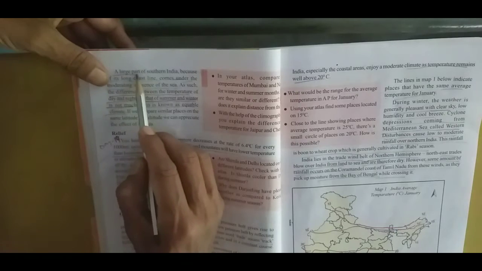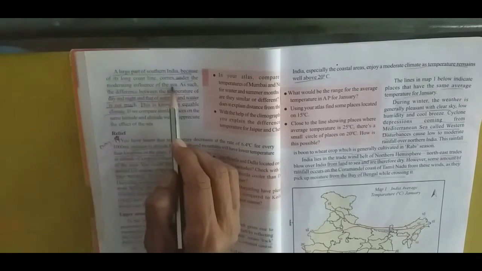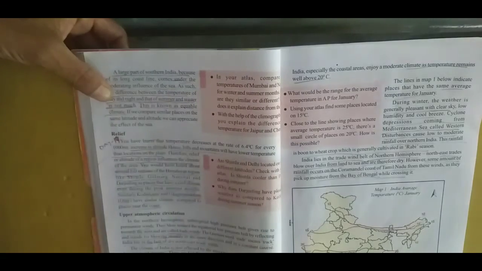A large part of southern India, because of its long coastline, comes under the moderating influence of the sea. As such, the difference between the temperature of day and night is small. The days are hot and nights are cool.